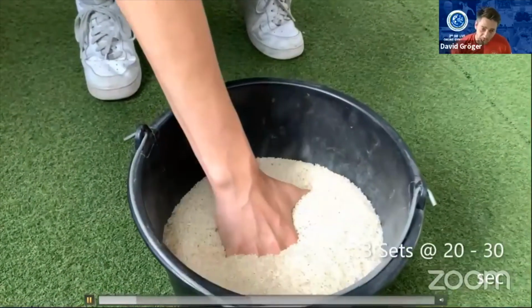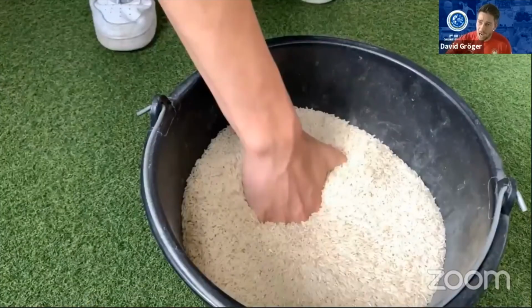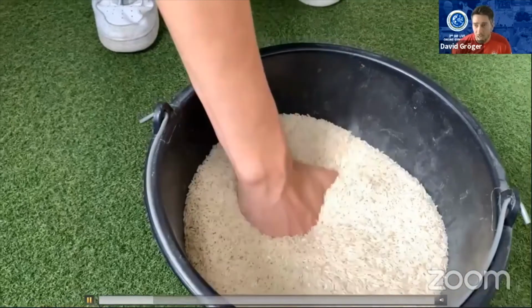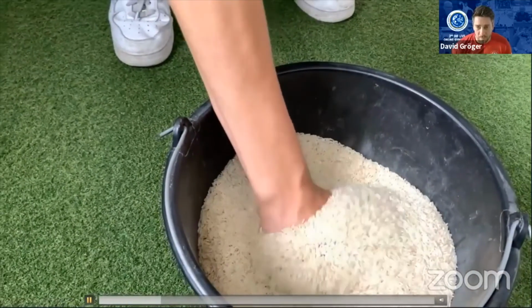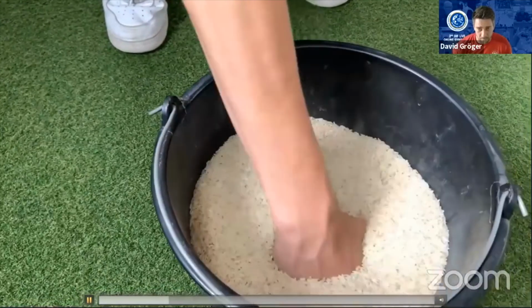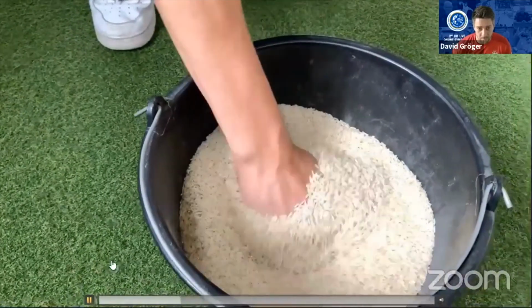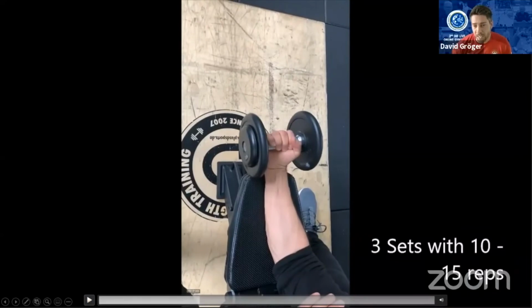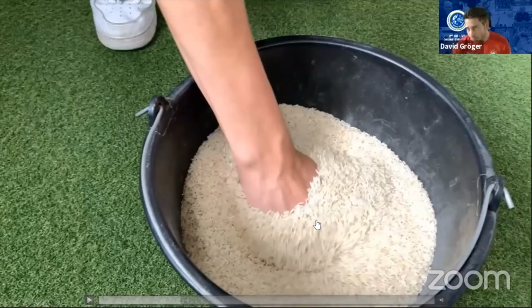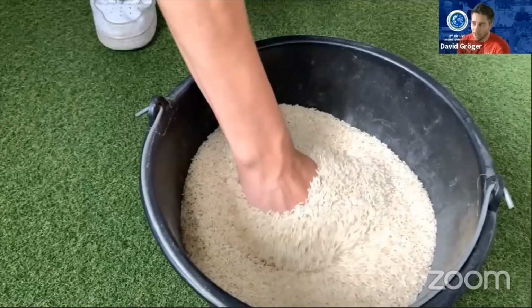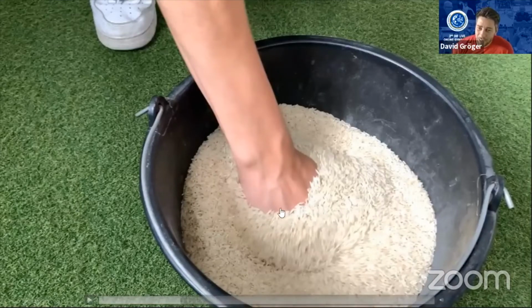Dive into the rice and knead the rice as hard as you can. If you do that for 20 to 30 seconds, you saw that it's kneading the rice. This is so hard. Your underarms will almost explode. The pump in the underarms is unbelievable. So this is an exercise I like a lot, really.